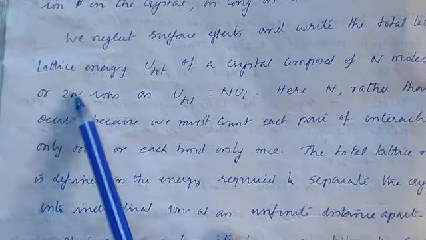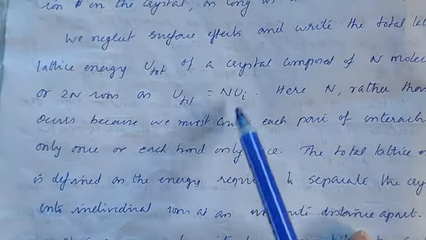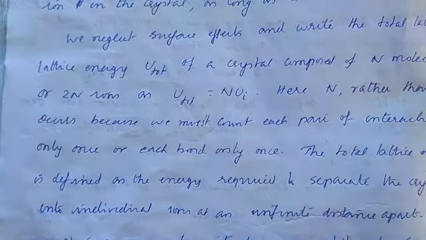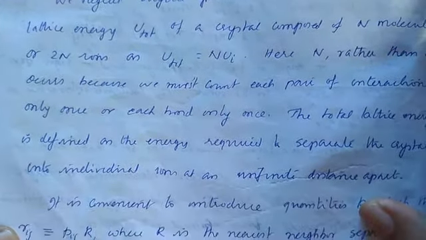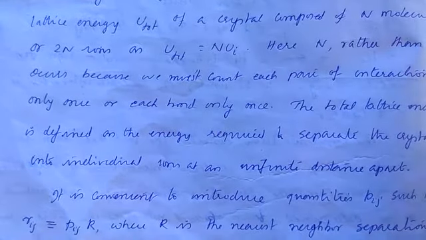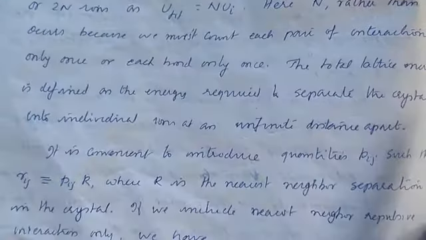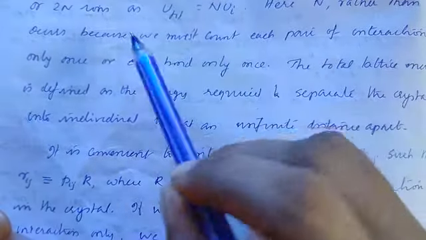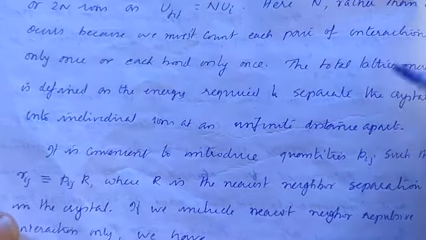Although there are 2n ions, we have taken n for this energy. If we take it twice, it will be double the actual value.